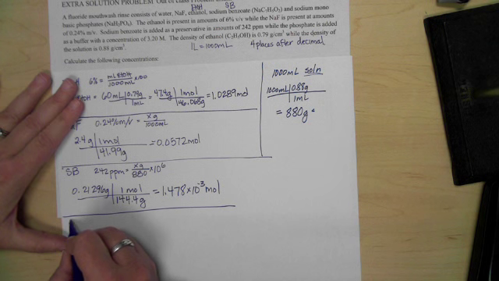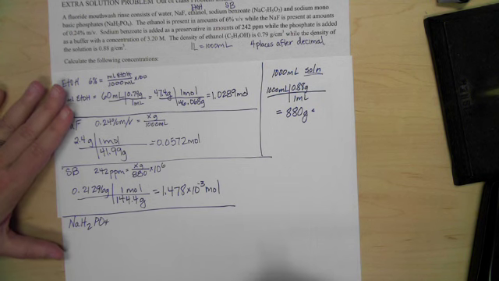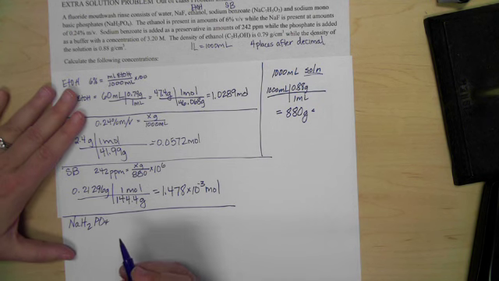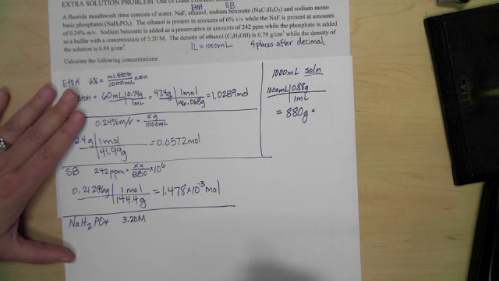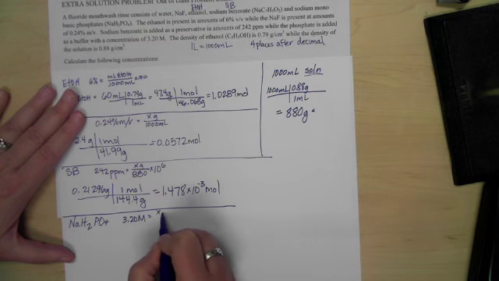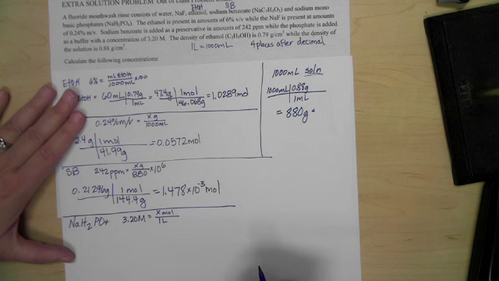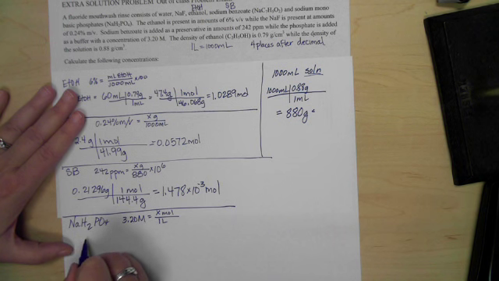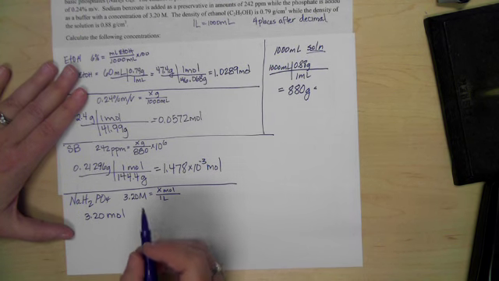The last thing we have is the sodium dihydrogen phosphate. When we look at it, we know that it is 3.20 molar, which means how many moles per 1 liter. Oh, look, we have 1 liter. So we know we have 3.20 moles of sodium dihydrogen phosphate.